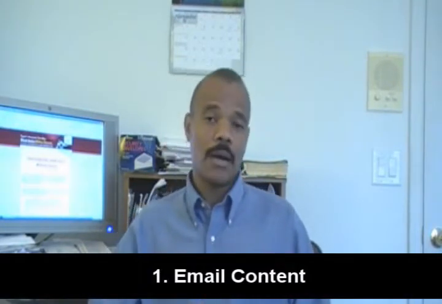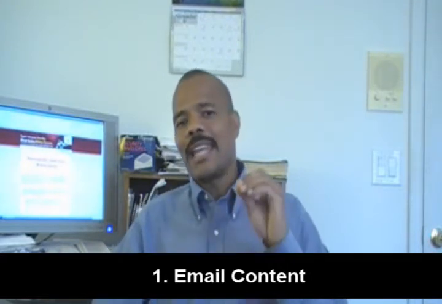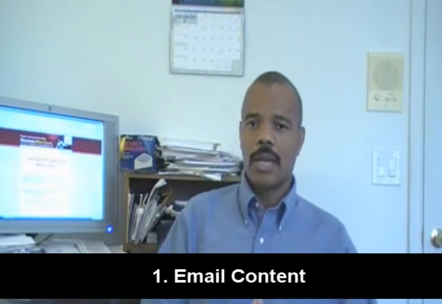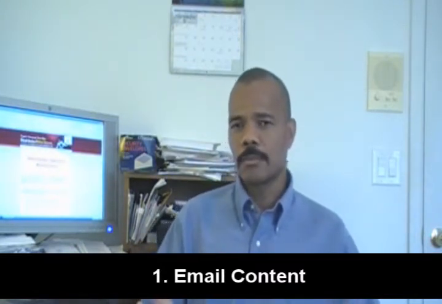Now before we can look at how to improve your click-through rate, we need to first consider some factors that contribute to the overall click-through rate. These factors should be taken into consideration within the overall strategy of improving click-through rates. Number one, the email content. Now, an email containing a newsletter would see a different click-through rate to an email with a sales promotion.